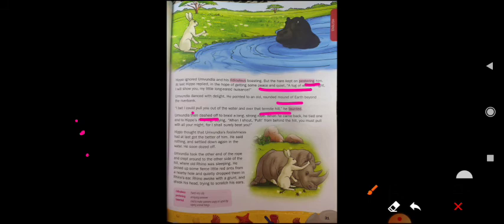So children, what happened next we will see in our next class. Okay, so children, what you have to do, you have to write at least 30 new words and their meanings. Okay, so children, tell me what we have learned today. We have learned about the tug of war.